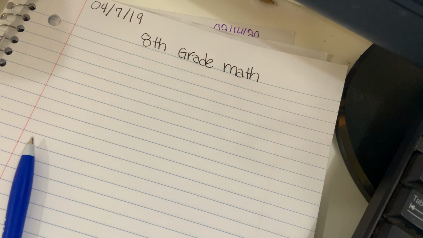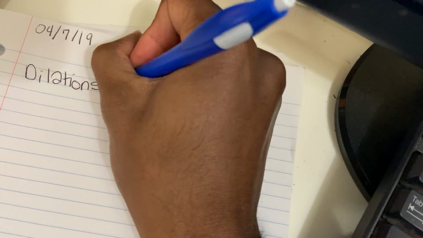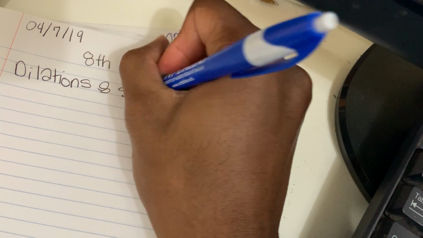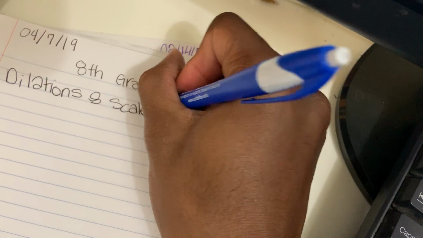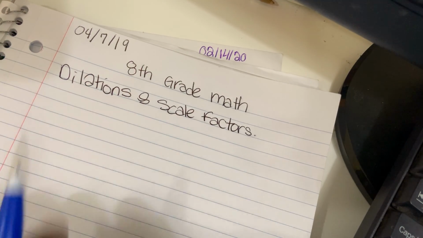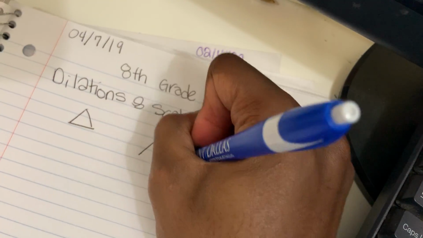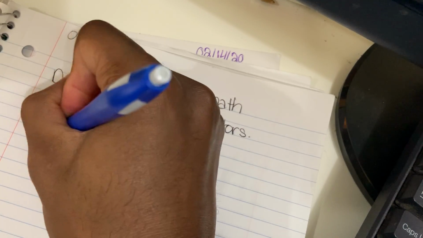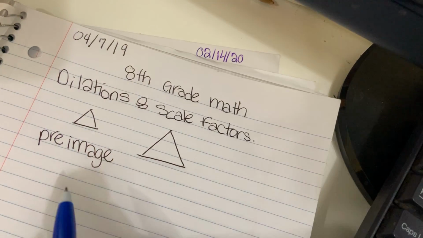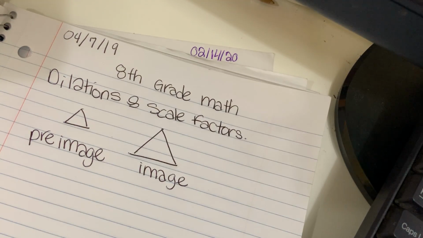8th grade. Okay. So this week, we've been working on dilations and scale factors, okay? So in this case, if we have two images, if we have a pre-image and an image, the pre-image is our first image, and then the second image is known simply as our image, right?